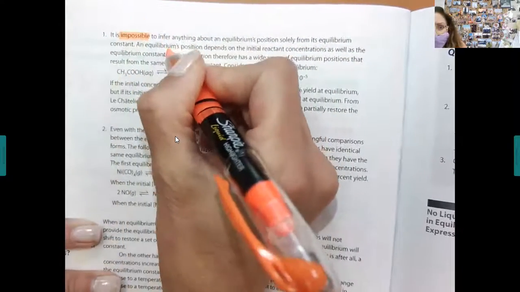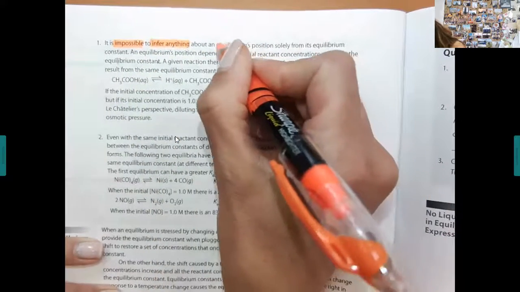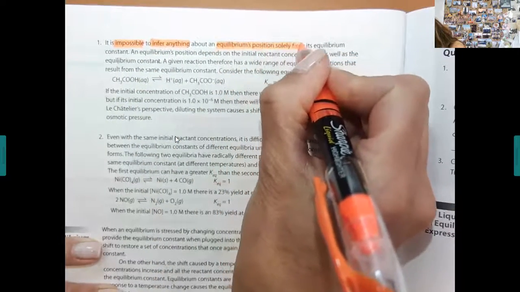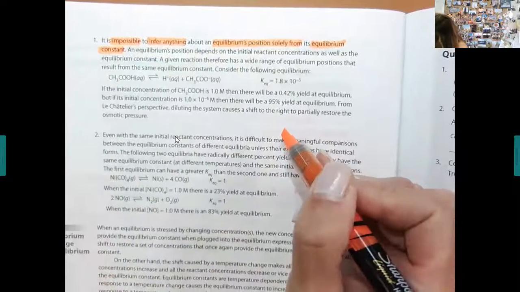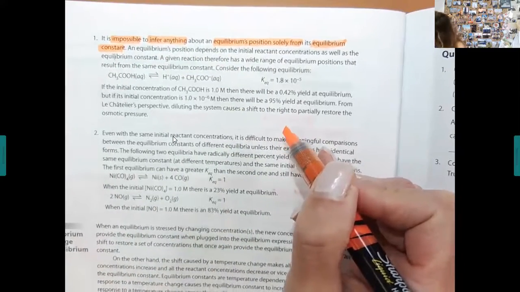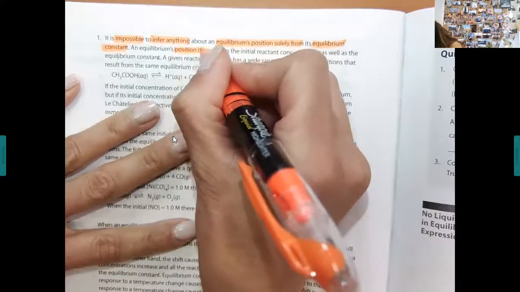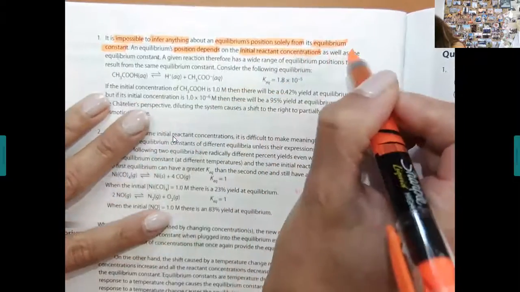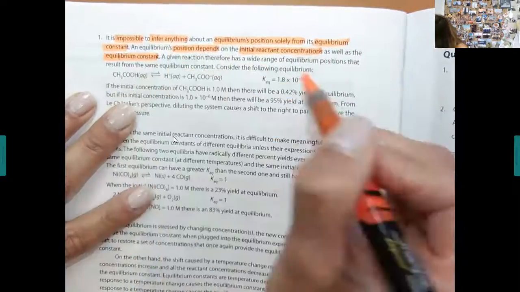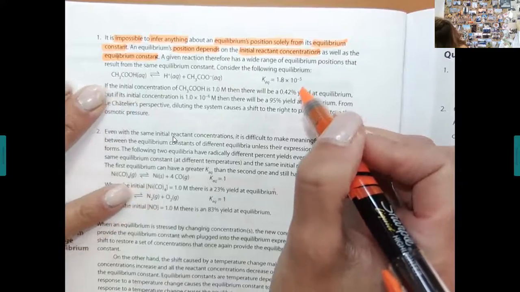So it is impossible to infer anything about an equilibrium's position solely from the equilibrium constant. So the position depends on the initial reactant concentrations and the equilibrium constant.